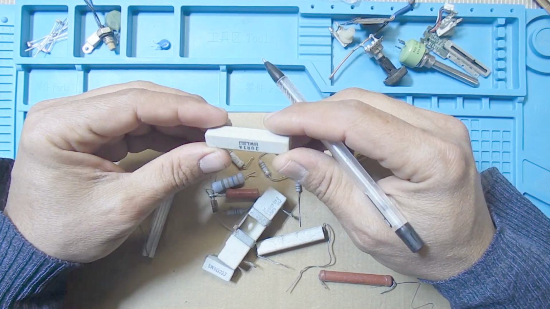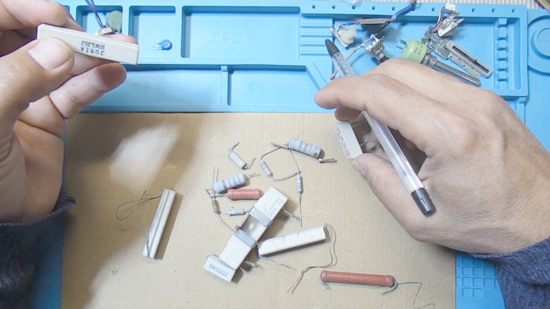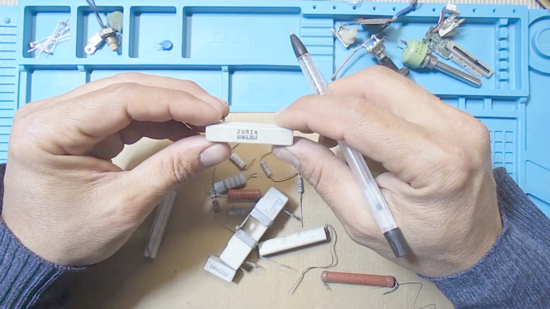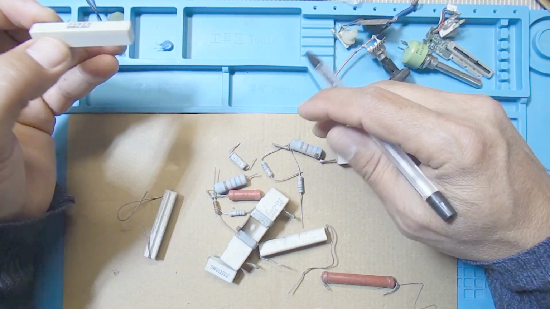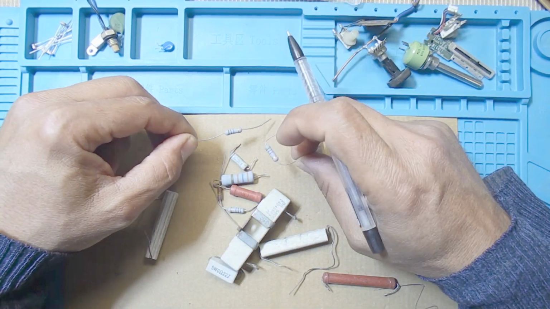In this first lesson we will talk about resistors. They are the passive components most often found in PCBs. In analog PCBs, they come in different shapes. We can find those carbon resistors, they are the oldest ones.